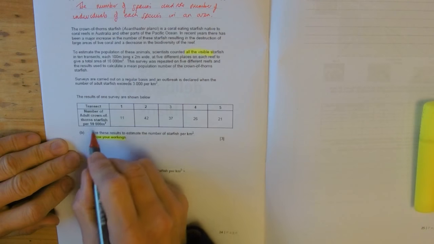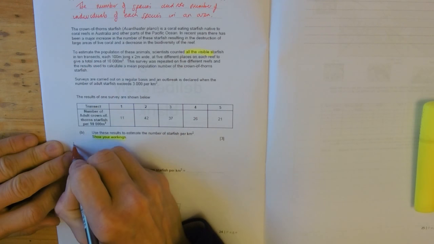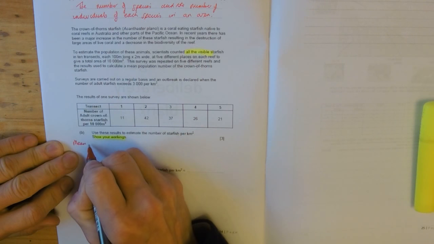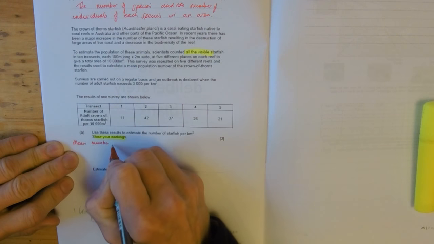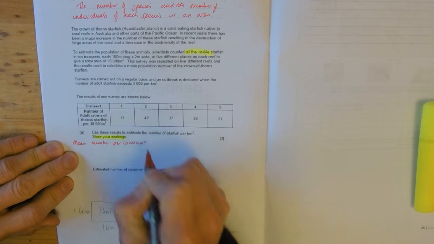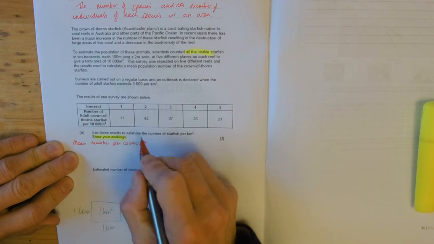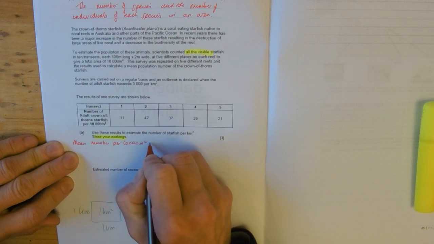So we're going to work out the mean number of starfish per 10,000 meters squared. I've said what I'm doing now, so I'm going to get the mark for this little section.